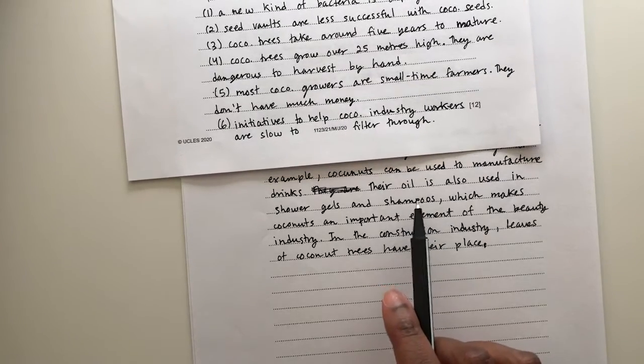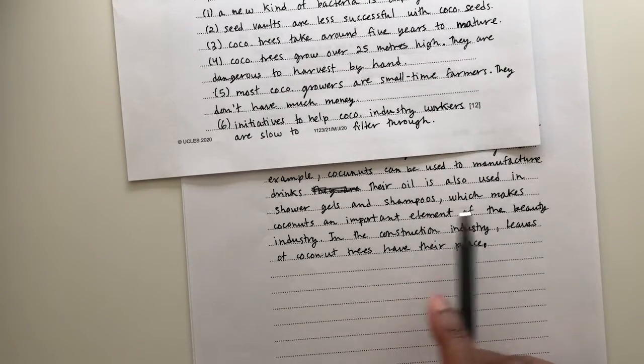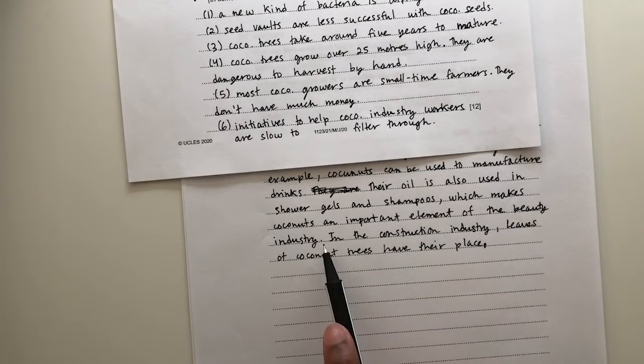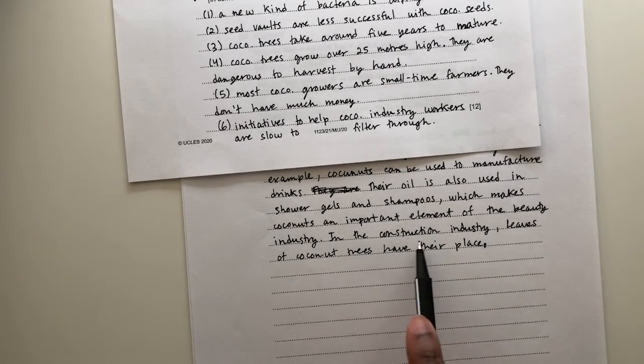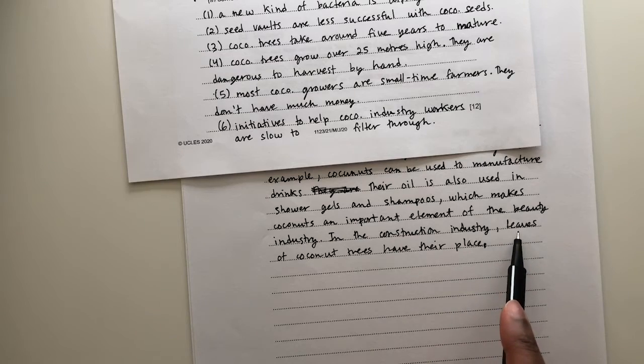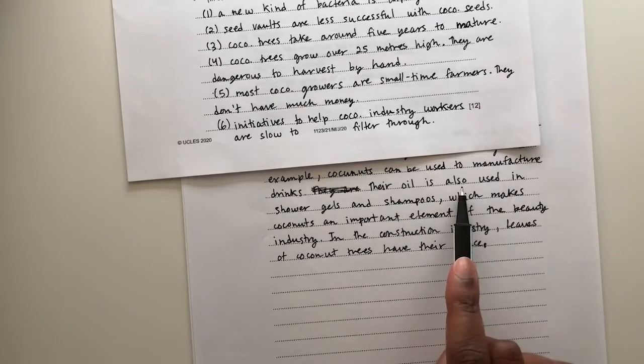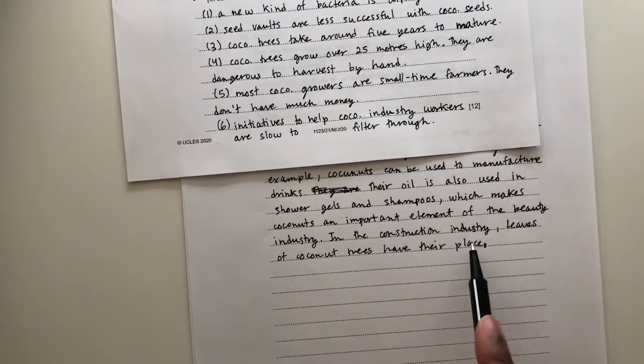So coconuts are important in the beauty industry, but in the construction industry, it's the leaves of the coconut trees that have their place. So in the beauty industry, it's the oil, but in construction, it's the leaves.